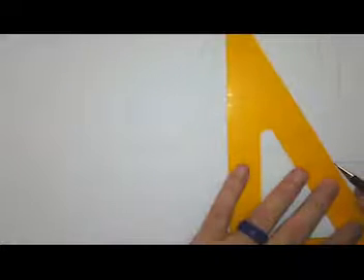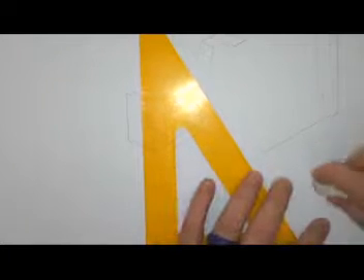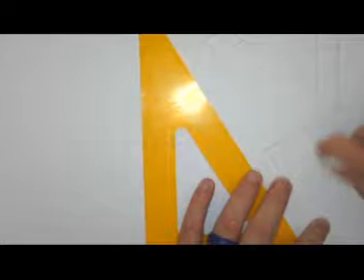Sorry, that 60 went the wrong way. There we go. 60. Nicely, that is our 60 degrees.